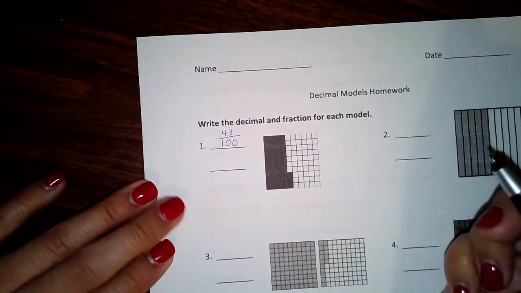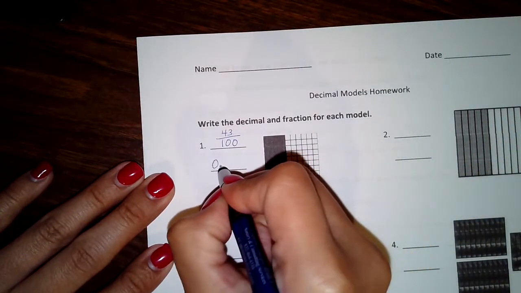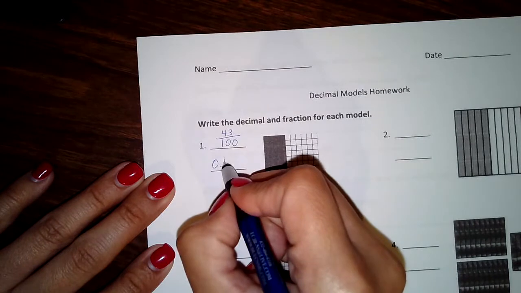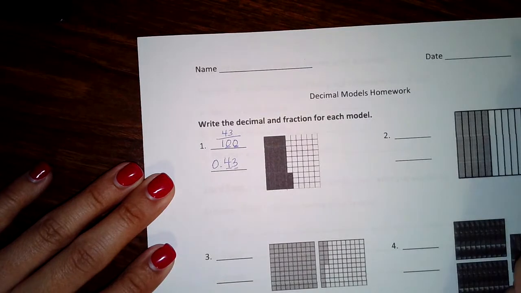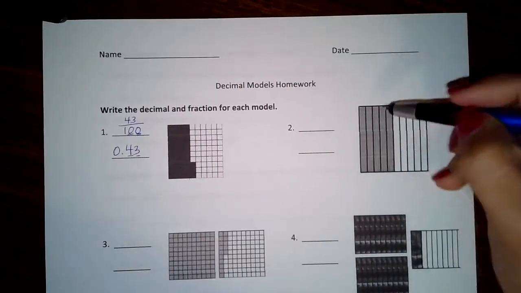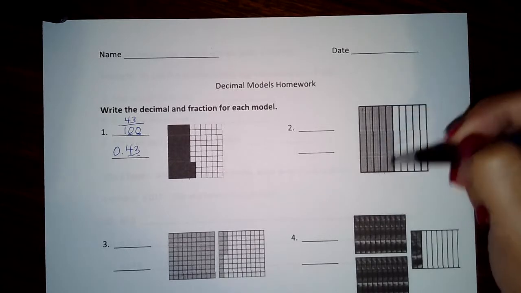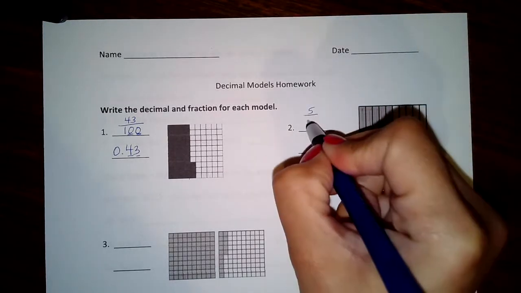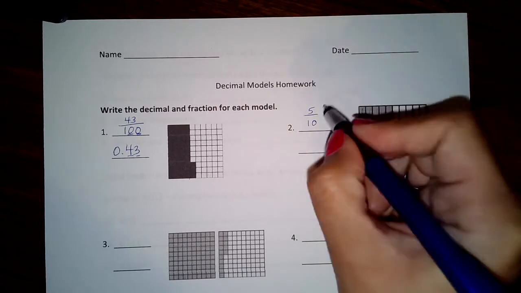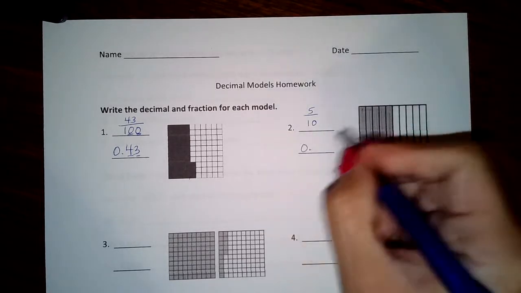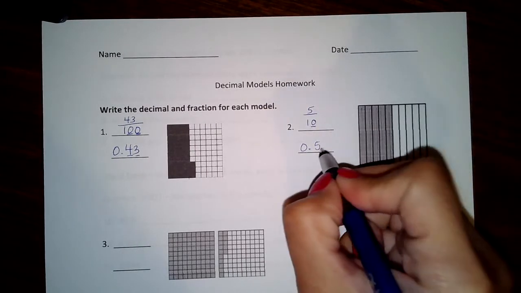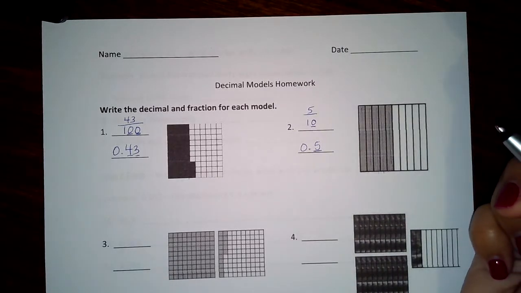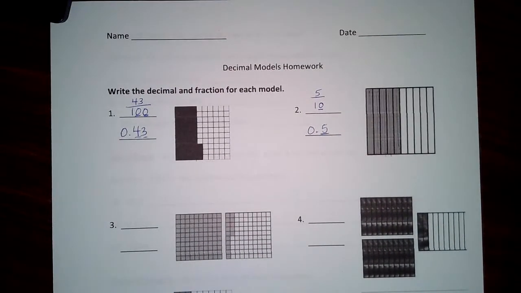Well, now, how do you write that as a decimal? There are zero whole numbers shaded. There's 43 hundredths. Two zeros and two spaces there, 43 hundredths. Here, there's 1, 2, 3, 4, 5 out of 10 spaces shaded, 5 tenths. Well, there are zero whole numbers shaded, and there's 5 tenths. And I know that there's only one digit after the decimal because 1 0 is the tenths place.